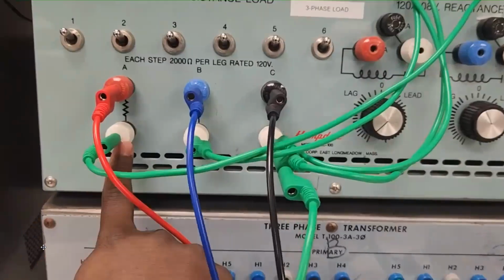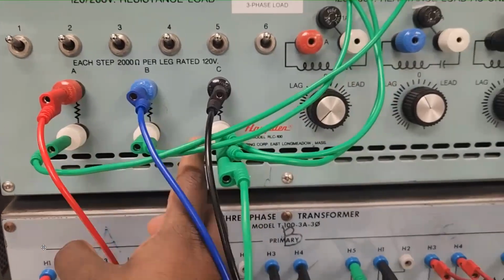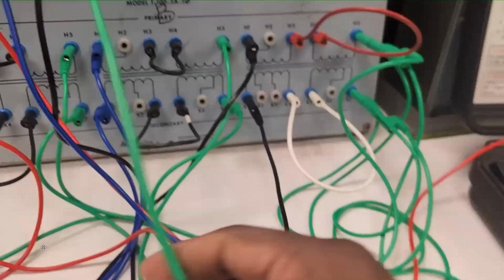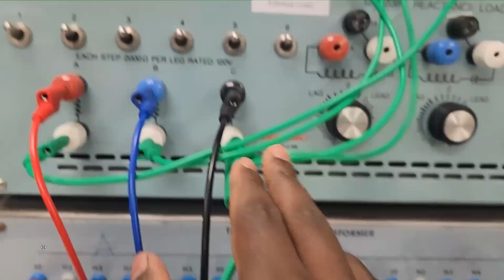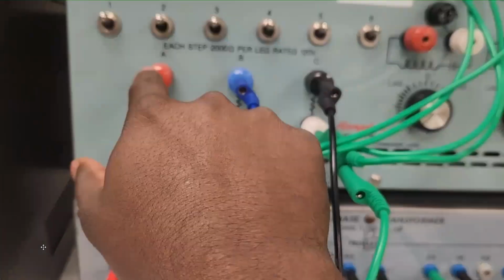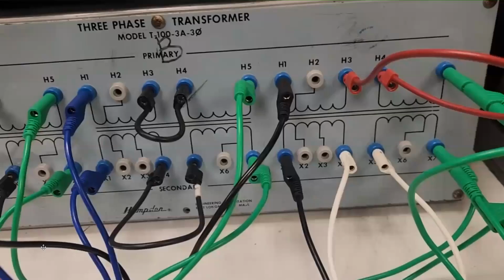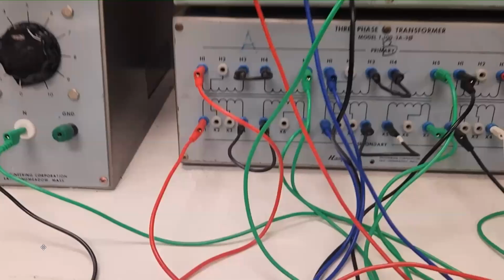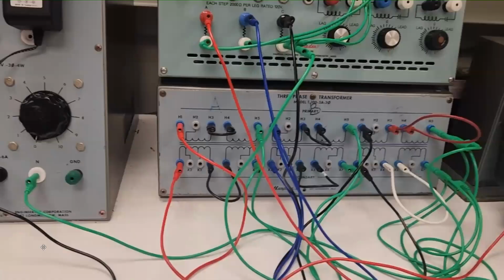So prime of A, prime of B, and prime of C are connected to each other, and this is also connected to the secondary's neutral. So this is the neutral of the load, connected to the neutral of the secondary, and this A, B, C are coming from the secondaries X, Y, and Z. In this demonstration I will show you both cases.